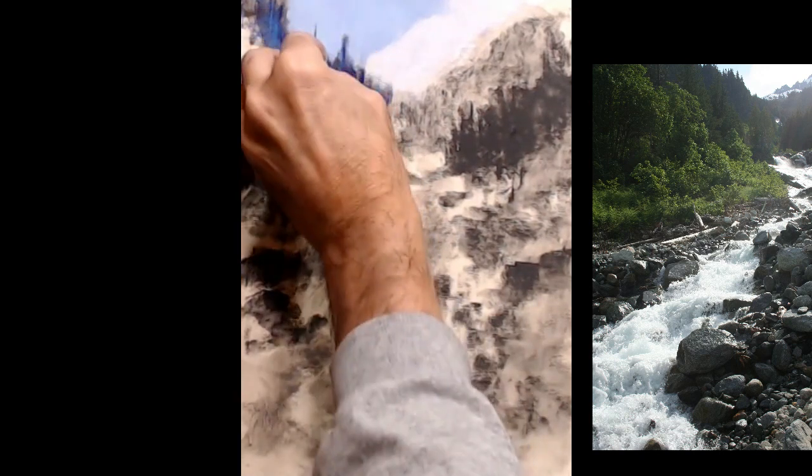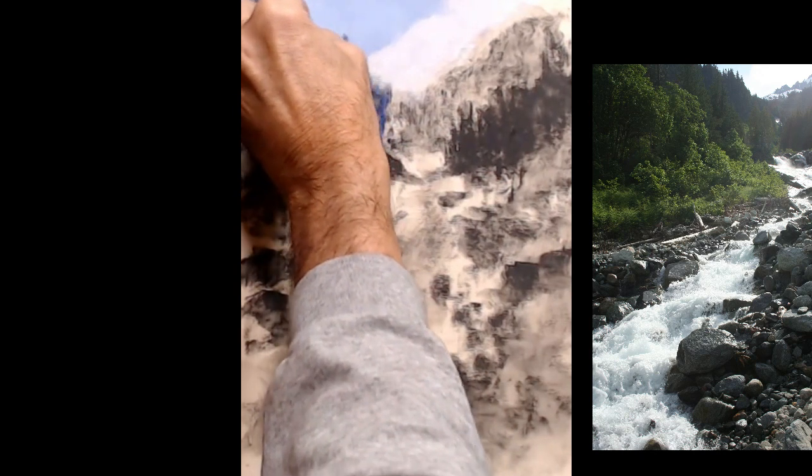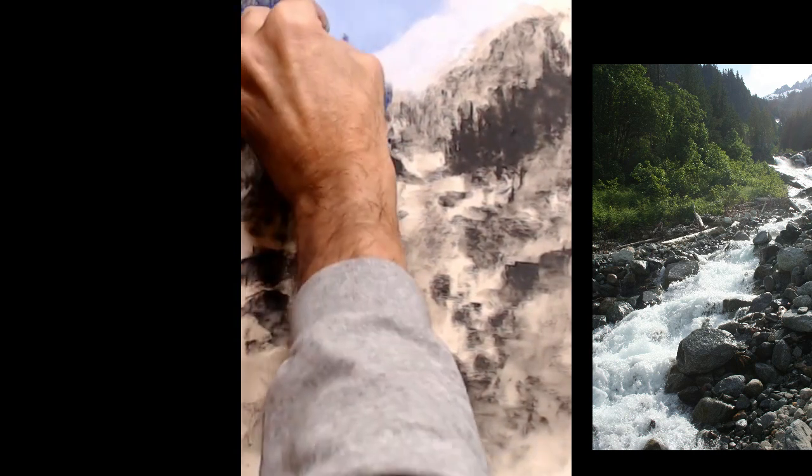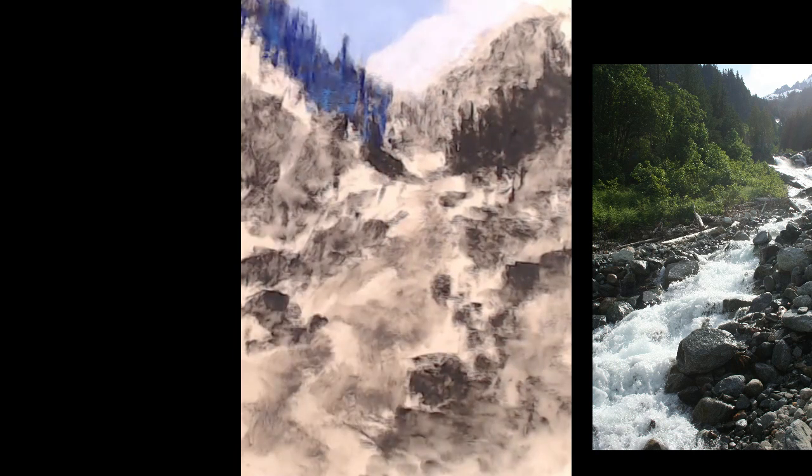Certainly in the distance here, we lose a lot of that local color, it gets more washed out. But as we get closer to the viewer, the local color will be definitely more prominent.